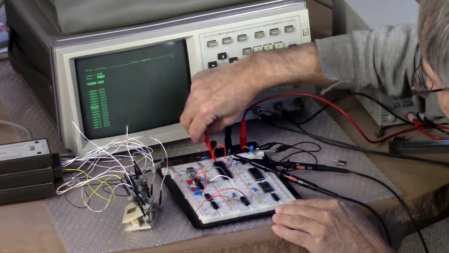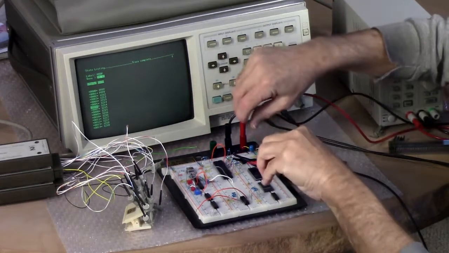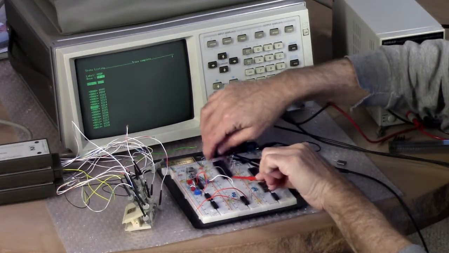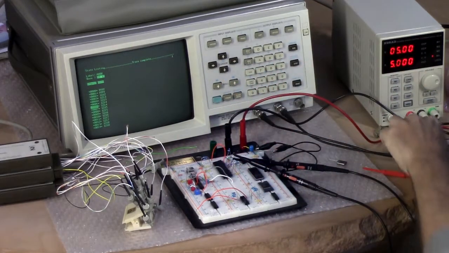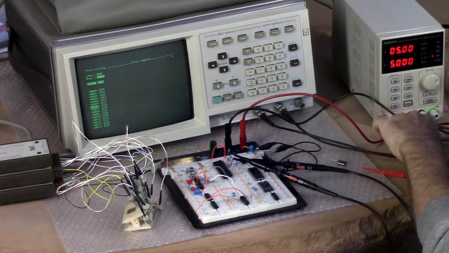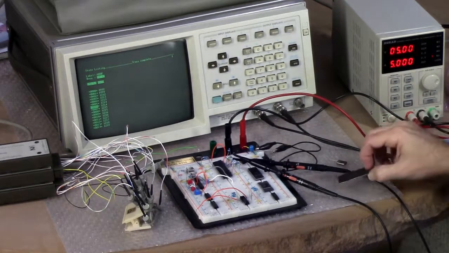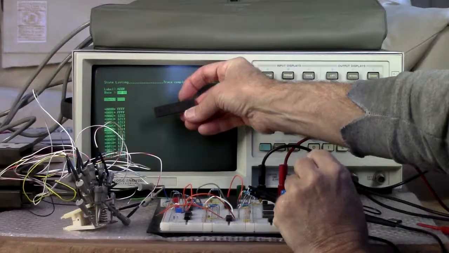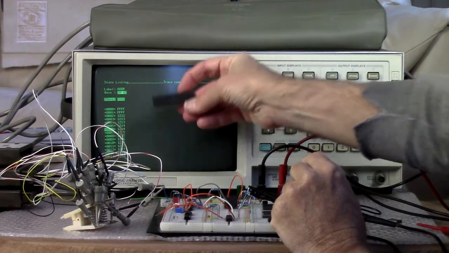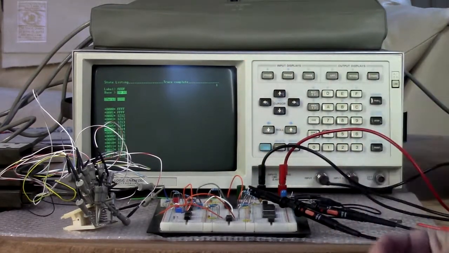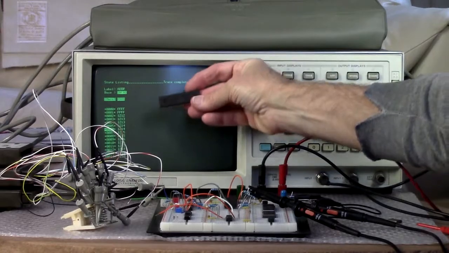So at this point, I have nothing connected to the clock input. This chip is a 68B09E with a date code of 1980, looks like 88.